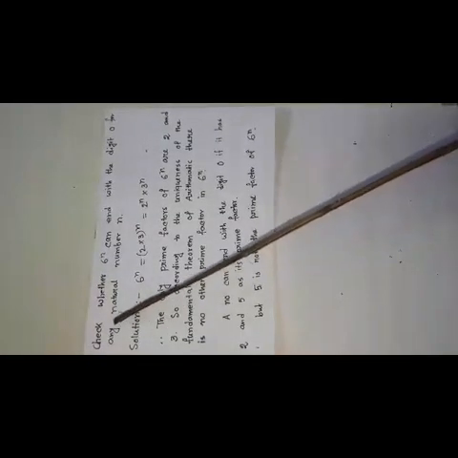Now we will solve a problem. Check whether 6 to the power n can end with the digit 0 for any natural number. Okay, that means is there any value of n for which 6 to the power n ends with 0? That means the unit digit of 6 to the power n is 0 or not. Is there any case? We have to check. Let us see the solution.